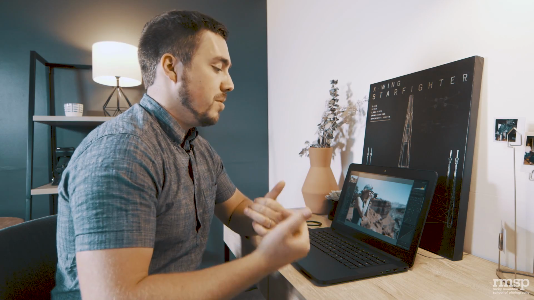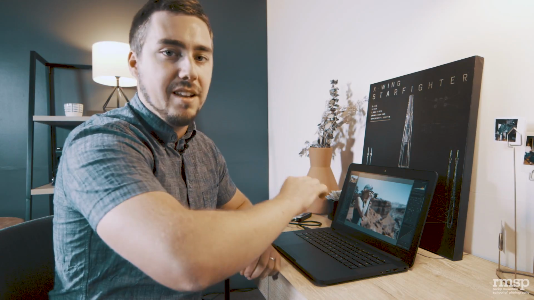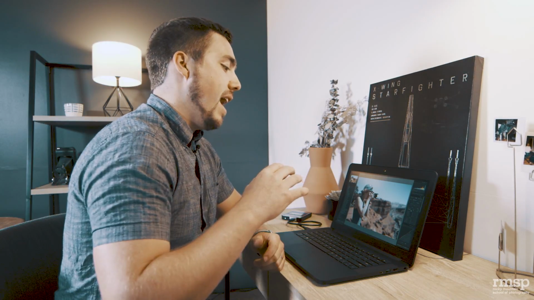So for me, the biggest things I usually will do is throw a little bit of a vignette on a photo, darken those corners down a little bit, just to draw the viewer right into the center of the frame where we want them to look. And I'll also do a little bit of highlights and shadows work.